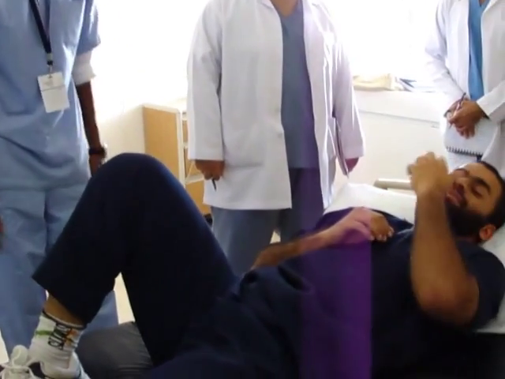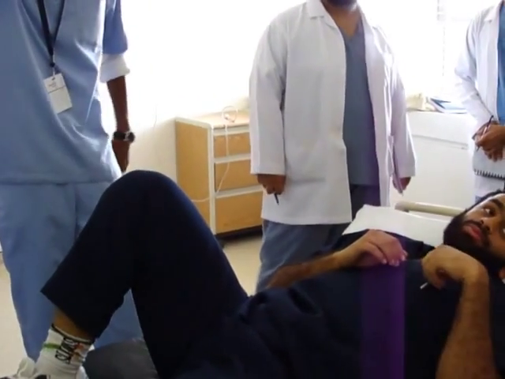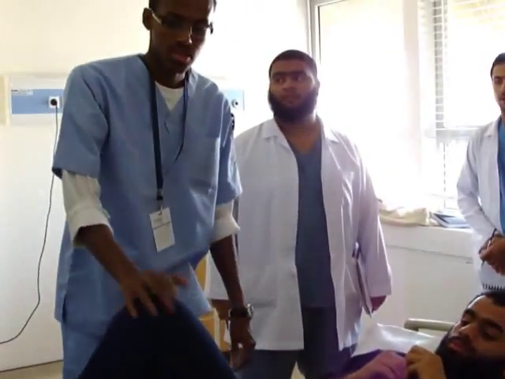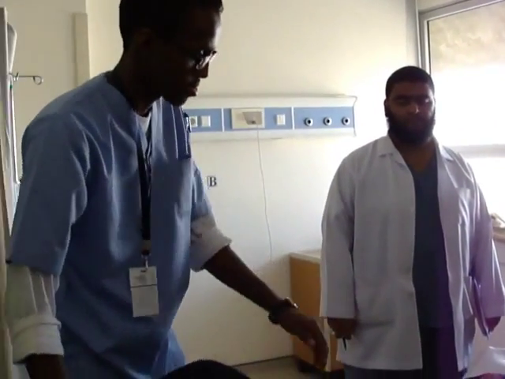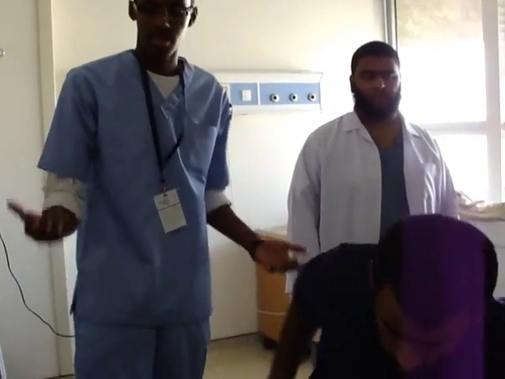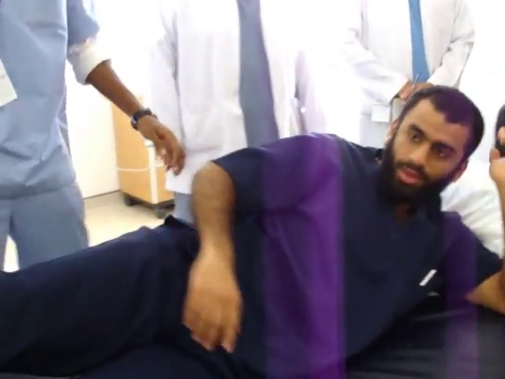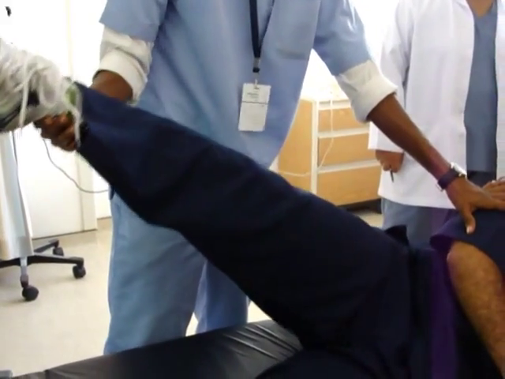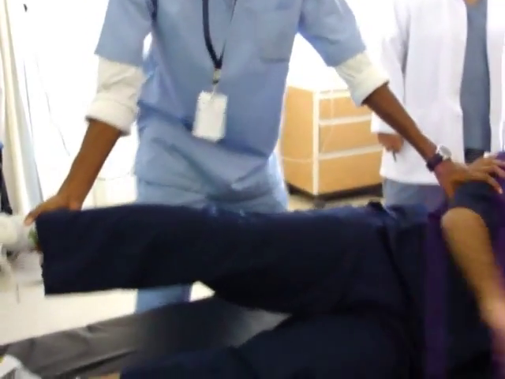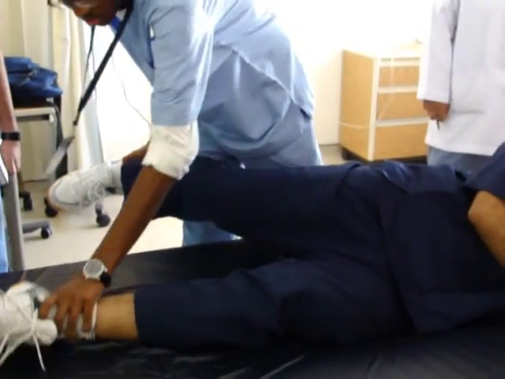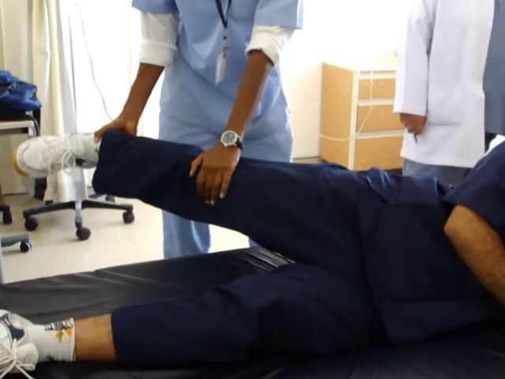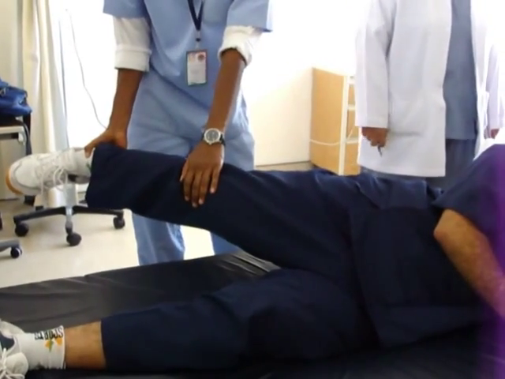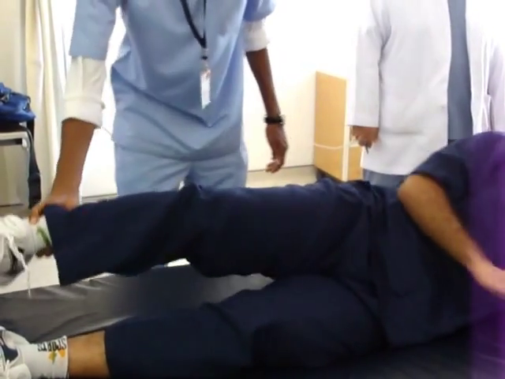Perfection. All right. Extension. Extension in prone position. Lift the leg. So lift the leg up. Extension. With flexion, right. Back. This is flexion and extension.